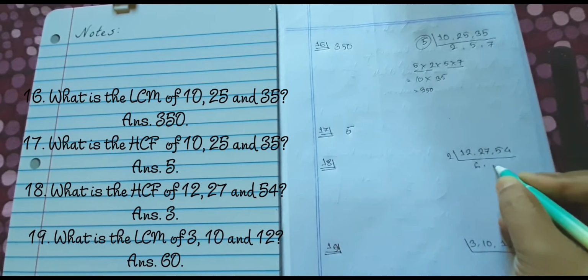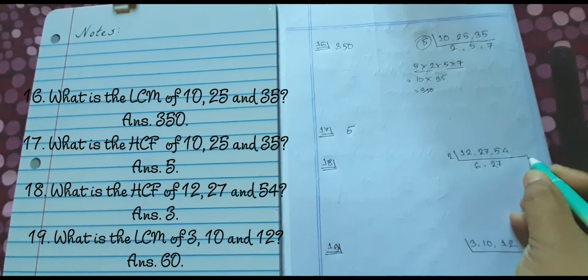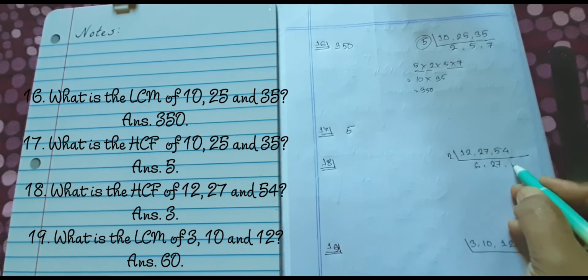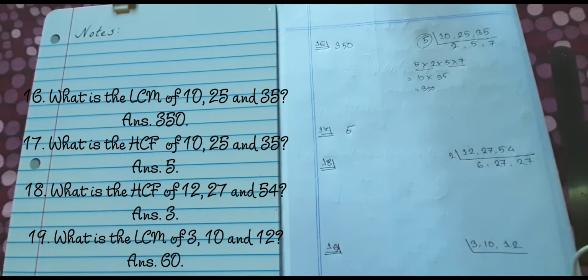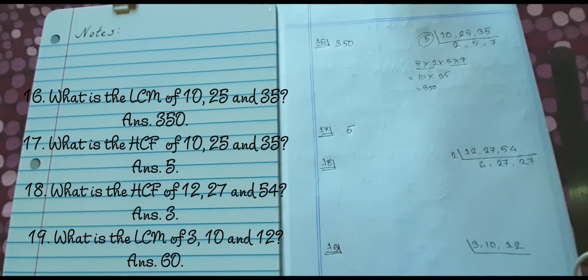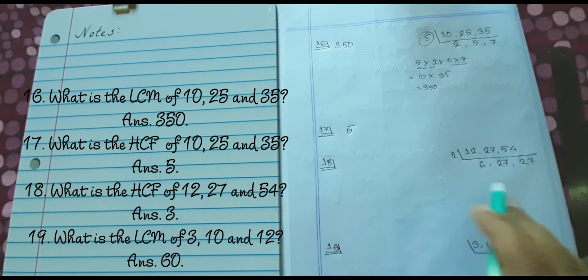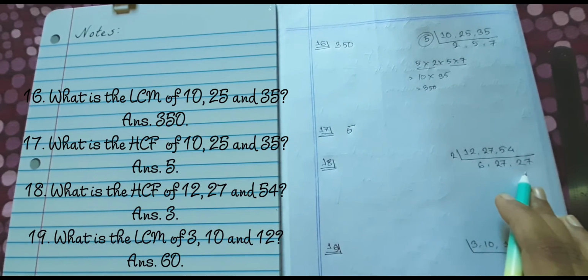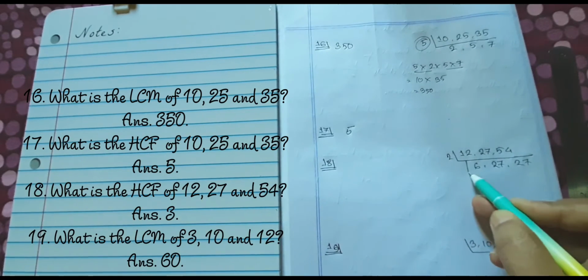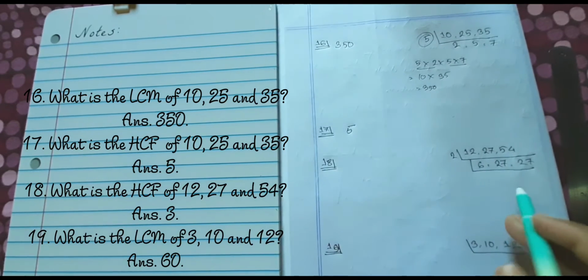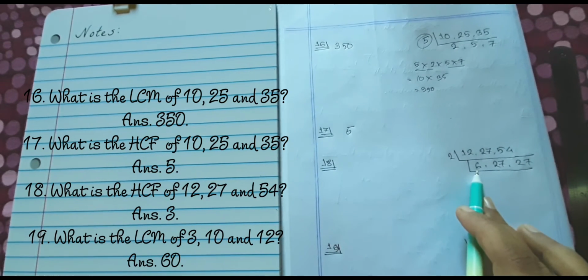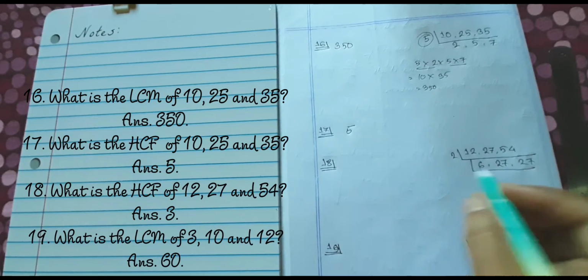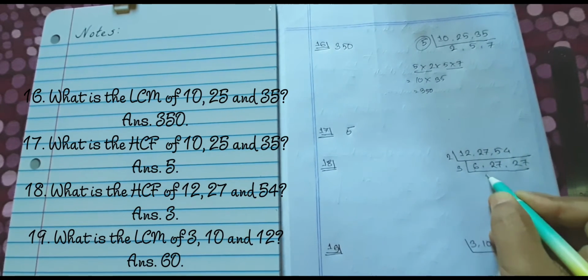Now this one we are going to do, let's talk about 2 first. This 6, 27 cannot be divided by 2. Hopefully I'm correct. Now you can see I have 6, 27, 27, but I have to divide them. At least 2 numbers should get divided. 2 can divide this one but not the others, so I will go for 3.